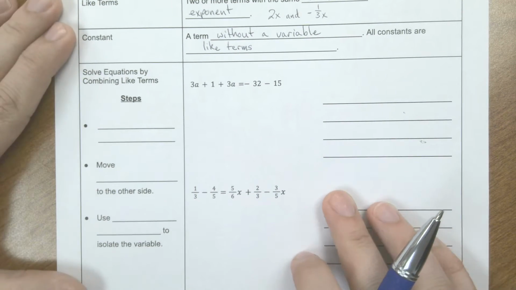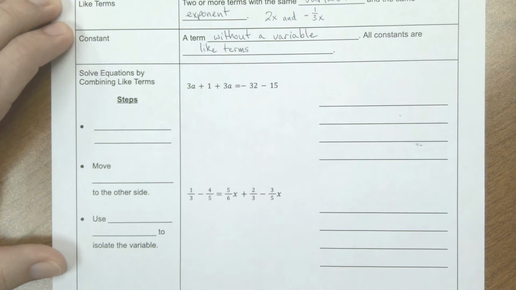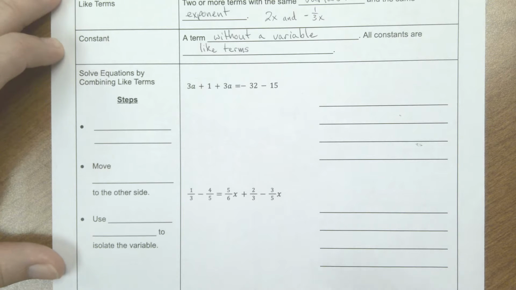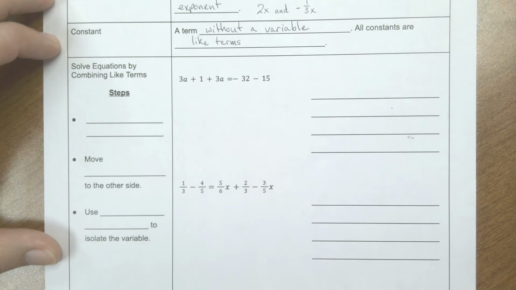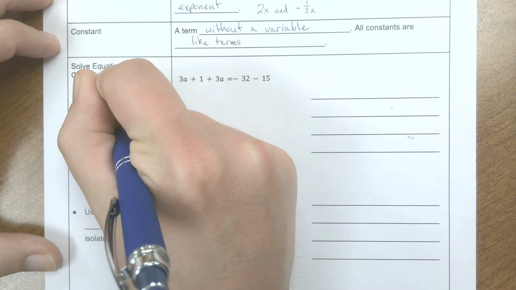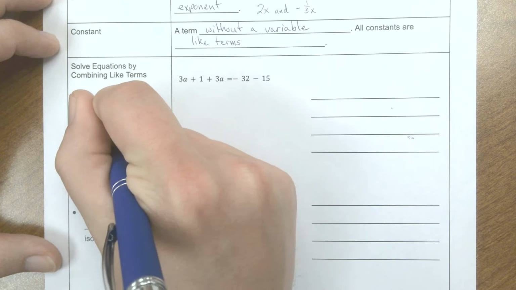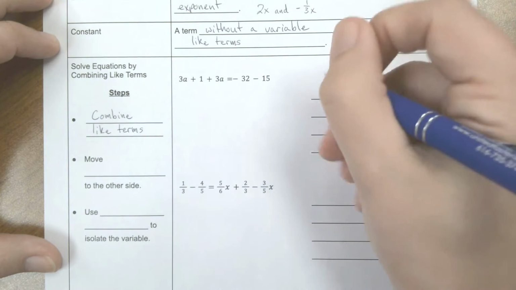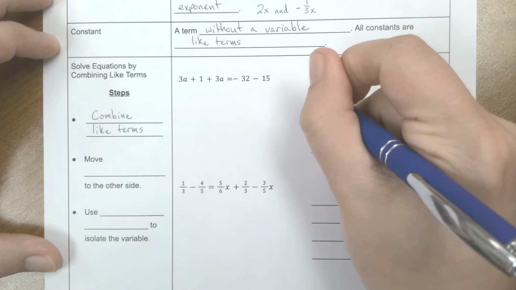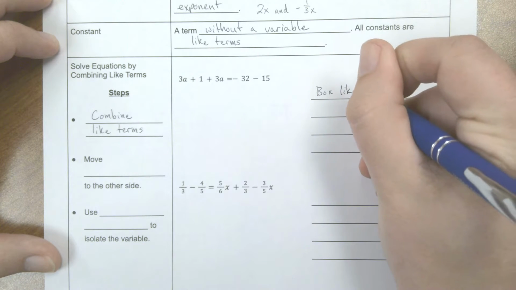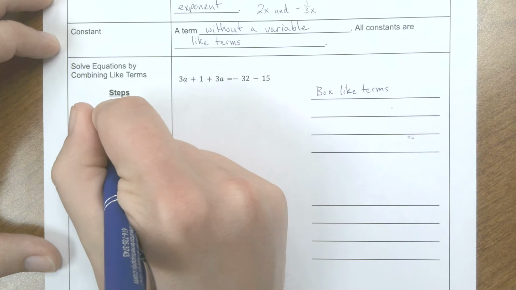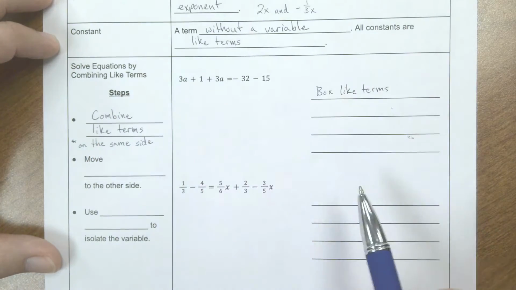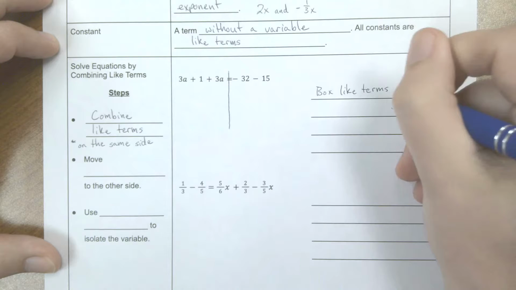So we've got 3 steps here for solving multi-step equations specifically. The first step is to solve equations by combining like terms. Look for and combine the like terms. What I like to do is start by boxing my like terms. There's one other thing I want to add too: combine like terms on the same side, and what that means is the same side of the equal sign. So I'm going to split this here. Box like terms on same side.